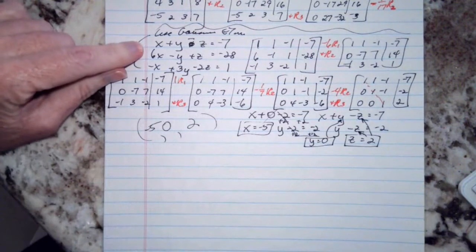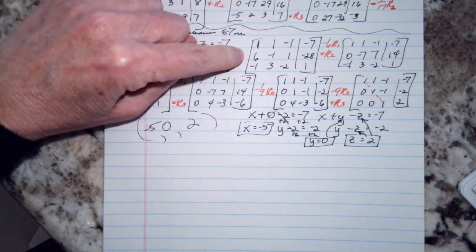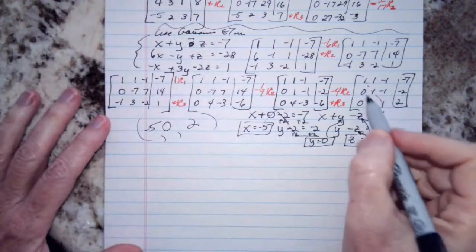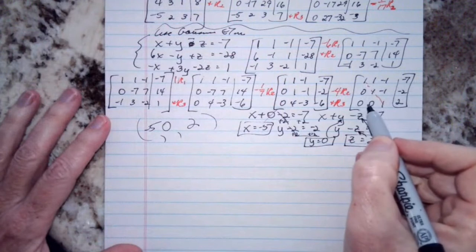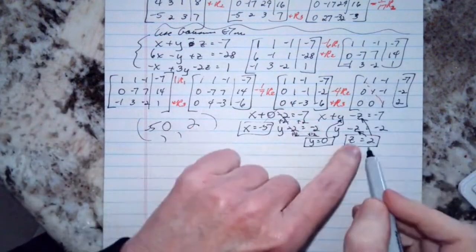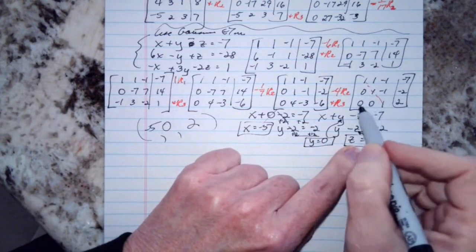We started out in XYZ form. We translated it to an augmented matrix. We worked our way to where we had 1s on the diagonal and 0s over in the left-hand corner. And then we translated it back into XYZ form, got our gift, which we'll always have because these will be 0s.